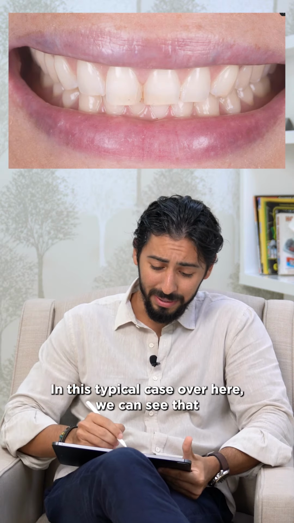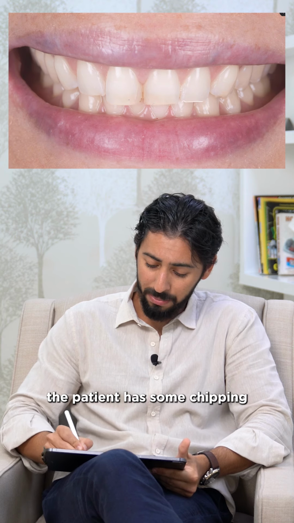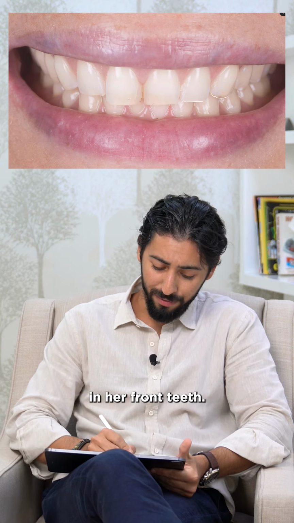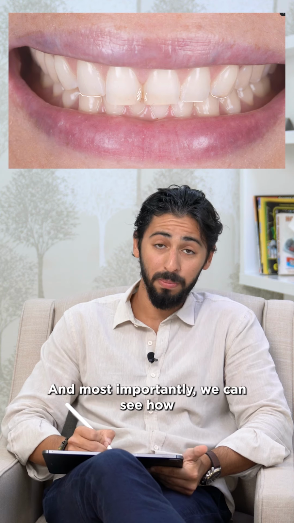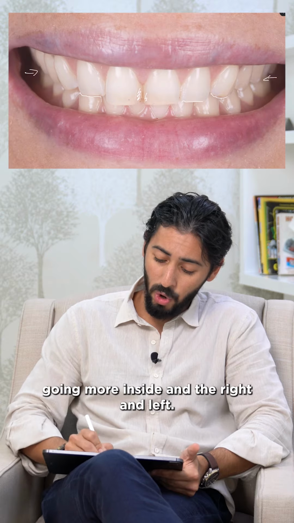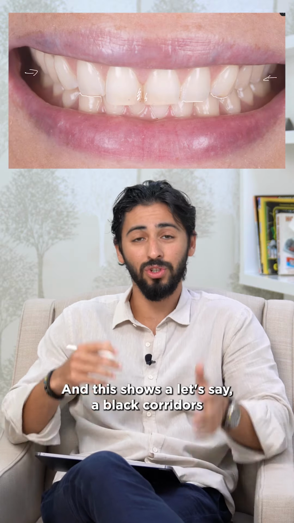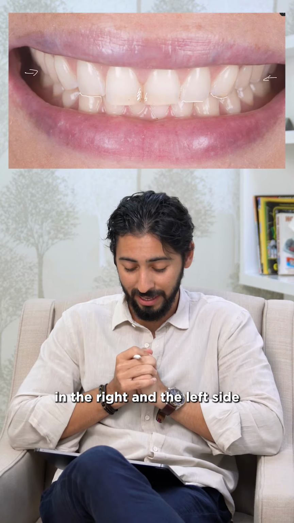Now, in this typical case over here, we can see that the patient has some chipping in her front teeth. We can see some old defective filling in this area. And most importantly, we can see how the teeth are going more inside on the right and left. And this shows, let's say, black corridors on the right and the left side.